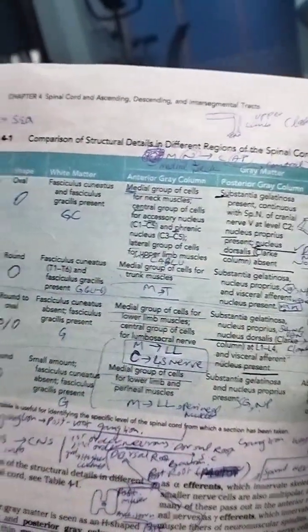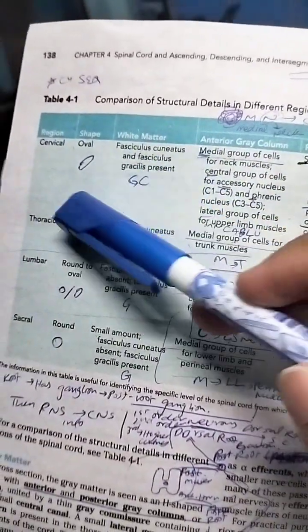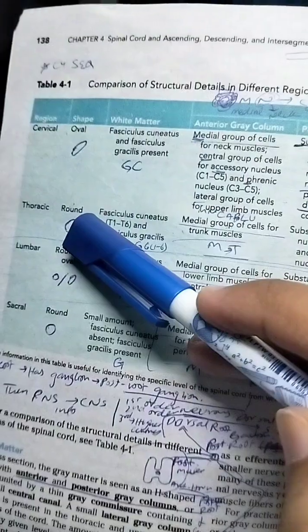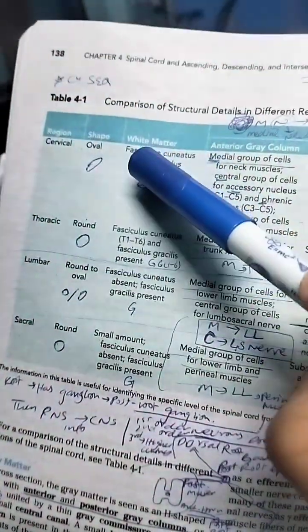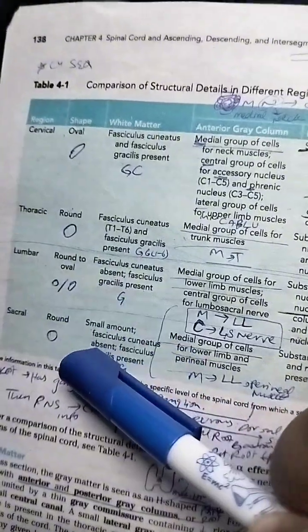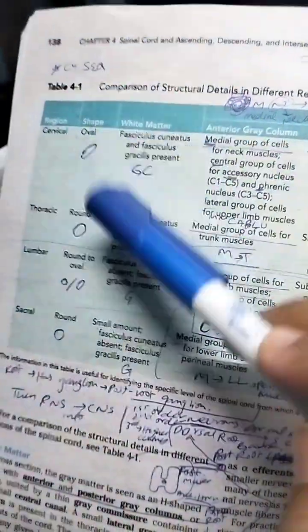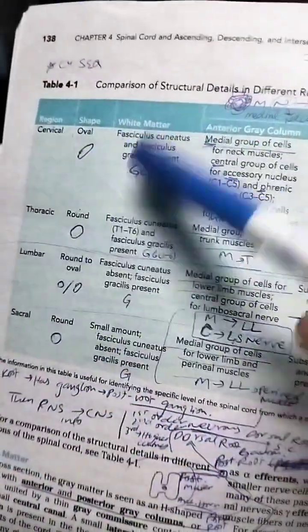Structural details in different regions of the spinal cord. So first of all, let's talk about the regions which are present in the spinal cord. We have a cervical region, a thoracic region, a lumbar region, and a sacral region. So talking about the shapes, the shapes are going to be oval, round, and round again. Lumbar can be oval as well as round, but okay, let's remember it like that. Oval, round, oval, round. O comes before R, so yeah.